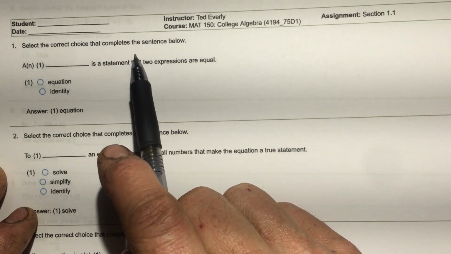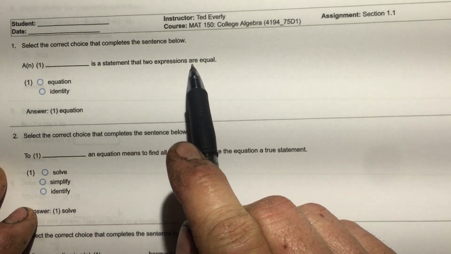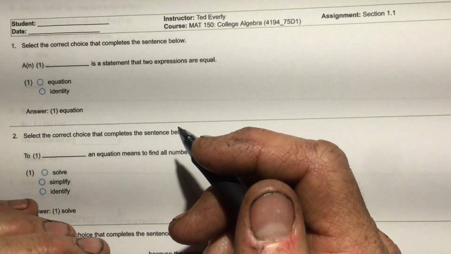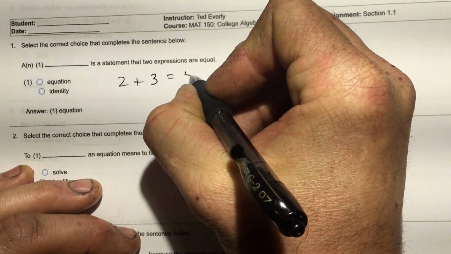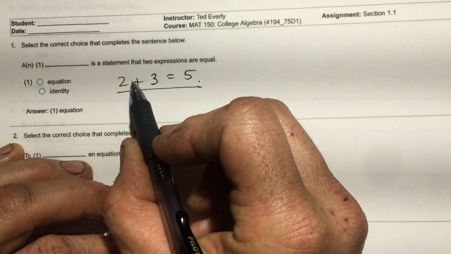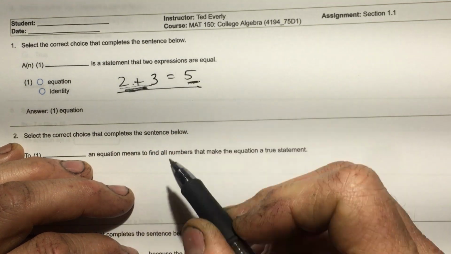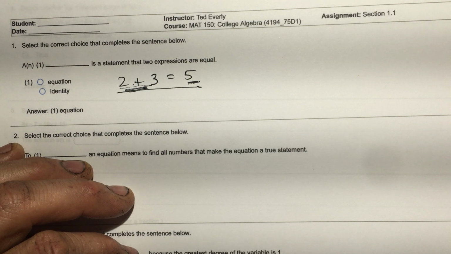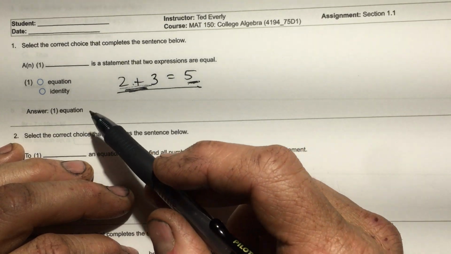Select the correct choice that completes the sentence below. A blank is a statement that two expressions are equal. That's an equation. An equation is when you have two things equal. Like right here, 2 plus 3 equals 5. This is an equation because we have two things that are equal. We've got 2 plus 3 on this side that's equal to 5 over here on this side. And that's an equation. An equation, you have to have an equals. Something equals something. That's an equation.